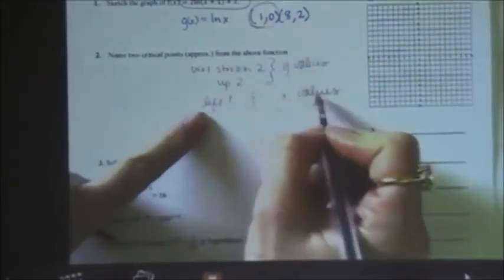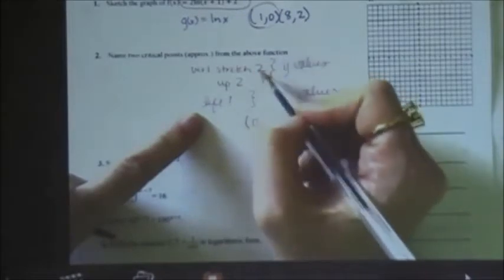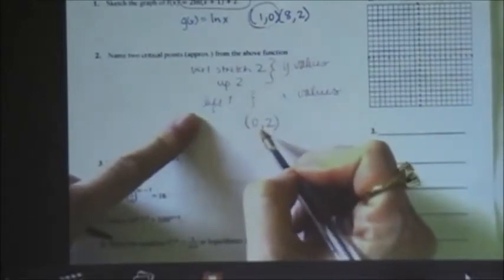So I would take my original point (1, 0). The x value is going to be affected by 1. It's going to go left 1, so that will now be 0, because left 1 will be minus 1. It's going to affect my y values first by multiplying by 2. 0 times 2 is still 0, and then up 2. So this point (1, 0) has now become the point (0, 2).